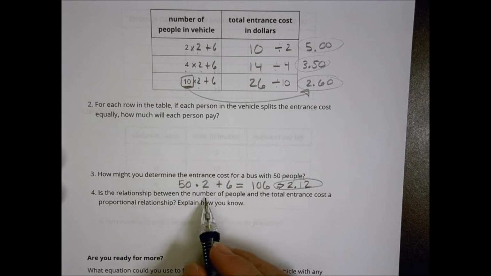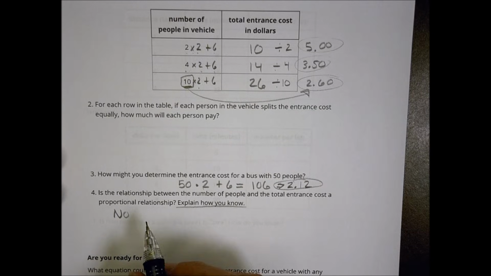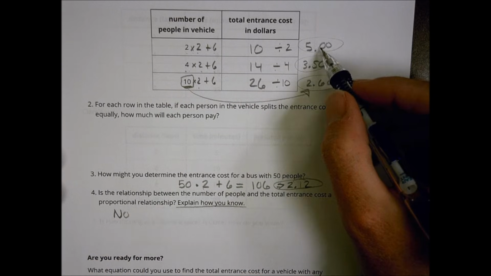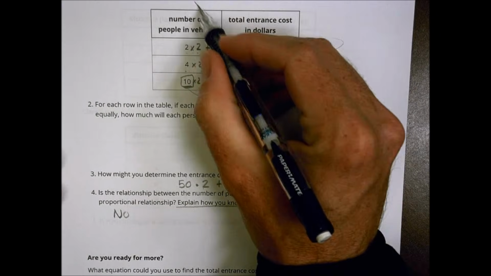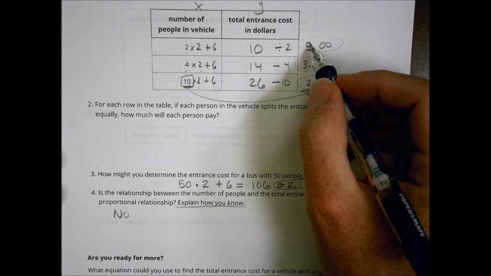Is the relationship between the number of people and the total cost a proportional relationship? Explain how you know. And again, it's something you talked about in class. We would say no, it's not. And the reason it's not is when you look here, these y over x values, dividing 10 over 2 does not give you that same rate, the same proportion. There's not a constant proportionality there.